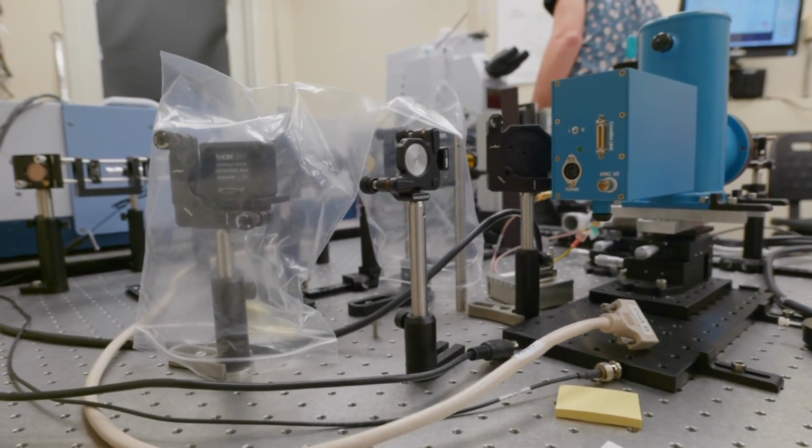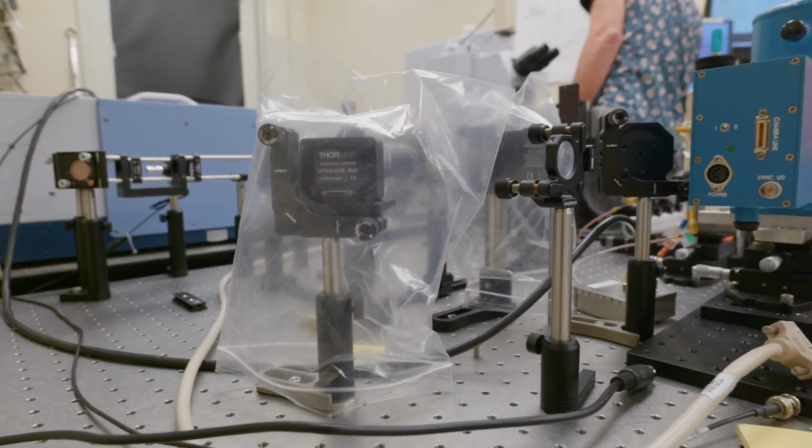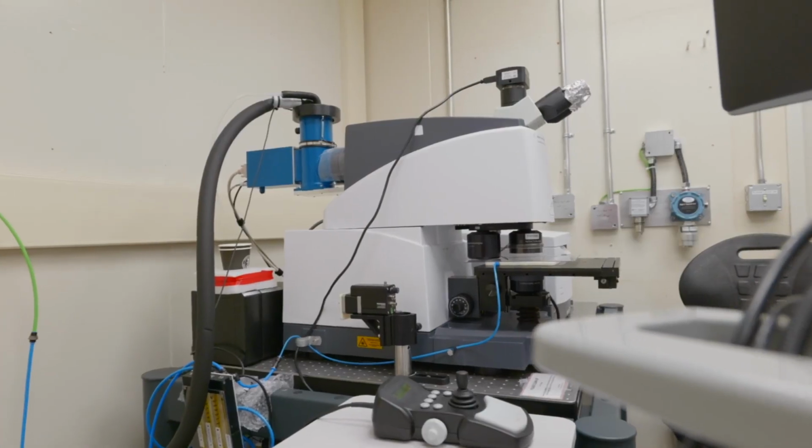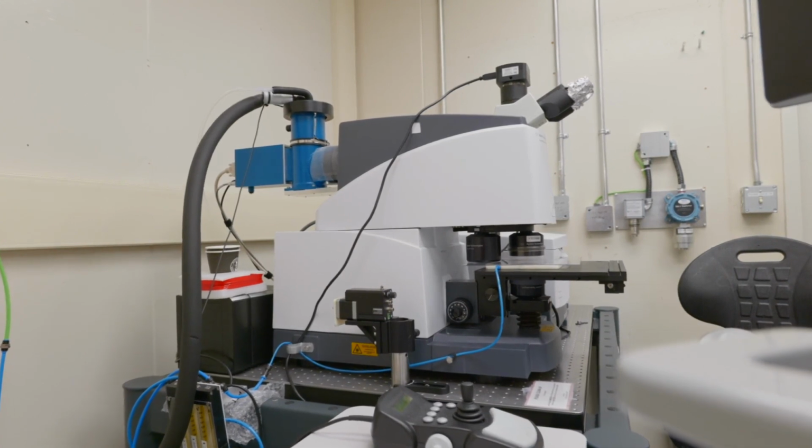Don't be afraid to reach out and ask if you have any questions on if what you're looking at is possible to measure in the infrared. We're very, very open to this discussion.